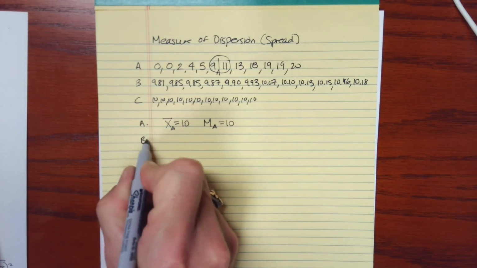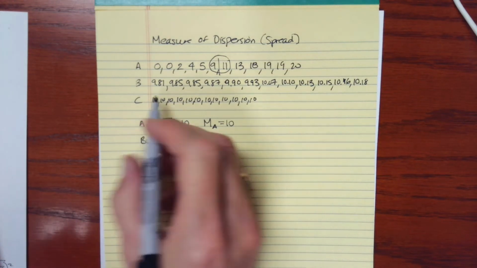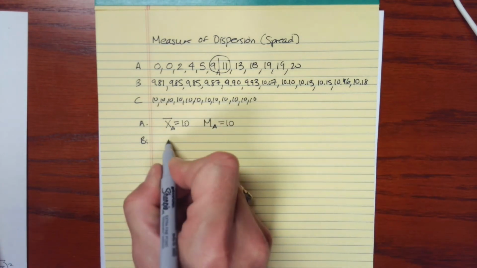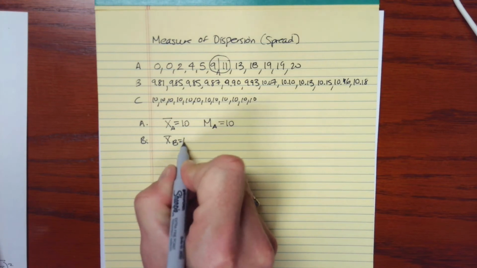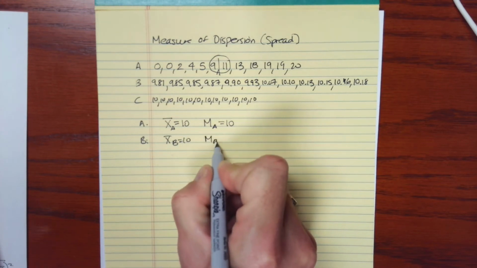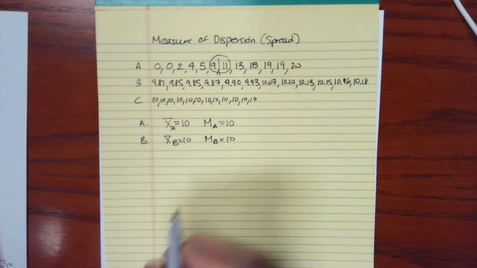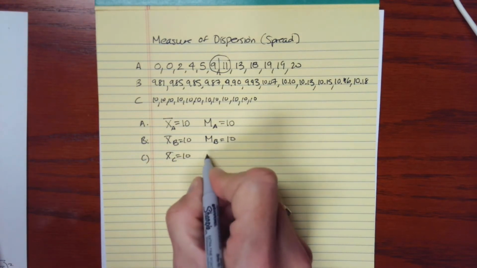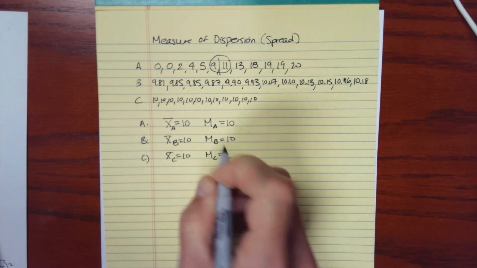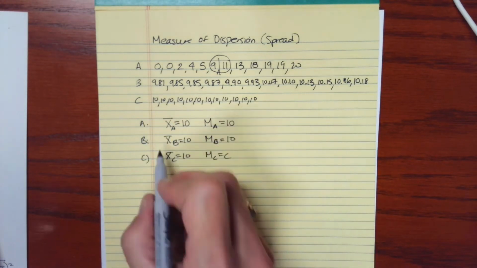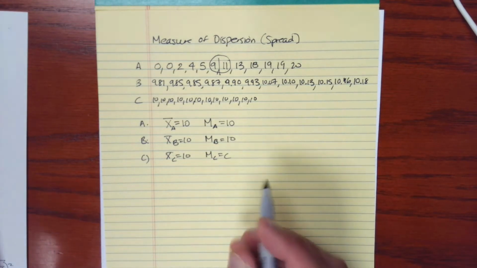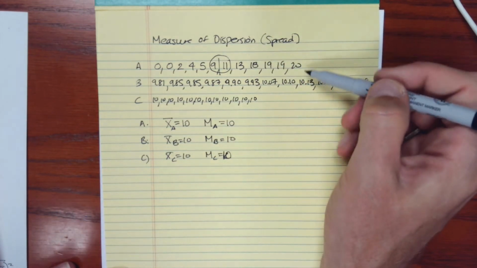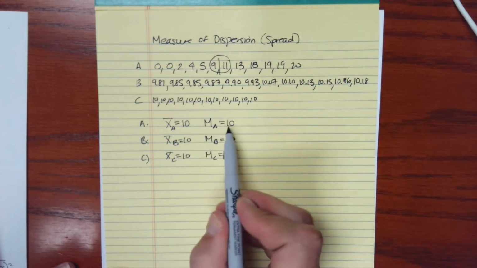What about for data set B? I'm not going to take the time to add these up and show you; I'll let you do that on your own. But I think you'll find for data set B the mean and the median are once again 10, and you'll find the same for data set C. It's easy to see for C that the mean and the median would be 10. So even though these data sets look very different, they all have the same mean and median.